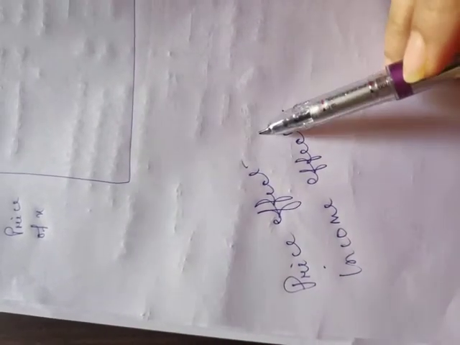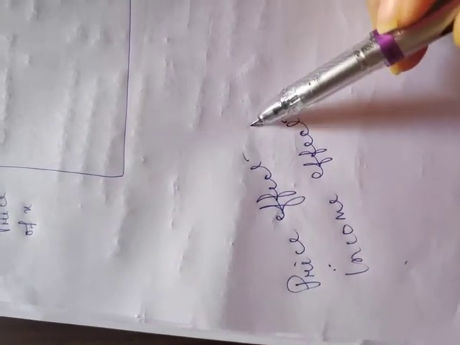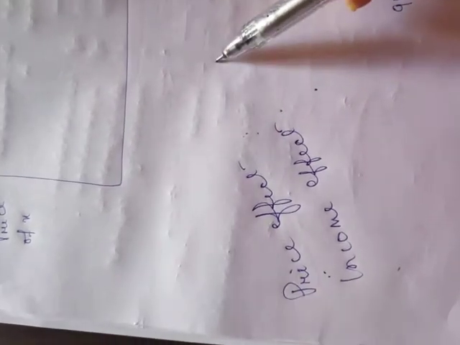Morning students. We have learned about price effect and income effect. So today we will learn how, with the help of price effect, we can derive the demand curve of the consumer, and how, with the help of income effect, we can derive the Engel curve. So let's start with deriving the demand curve.